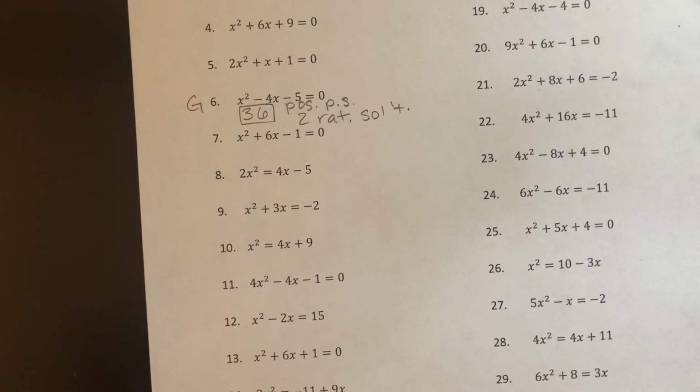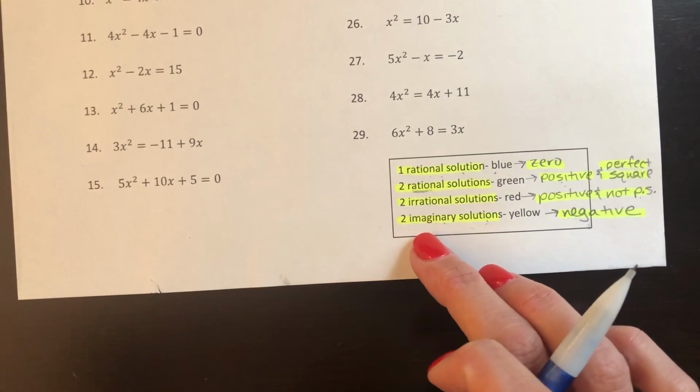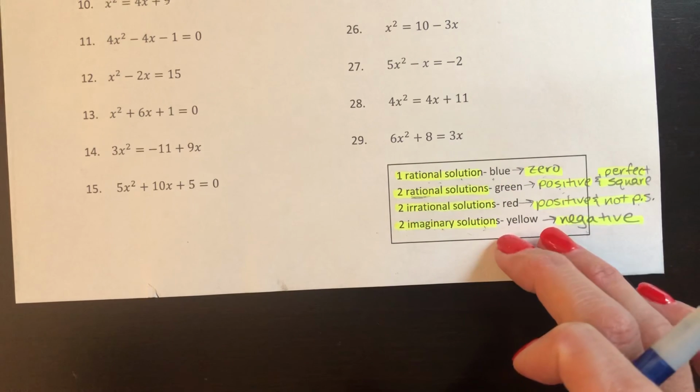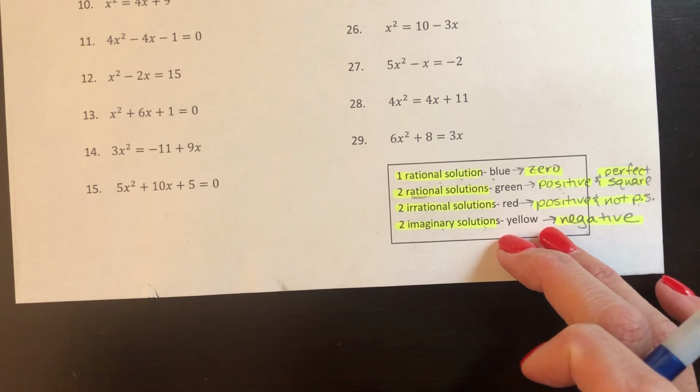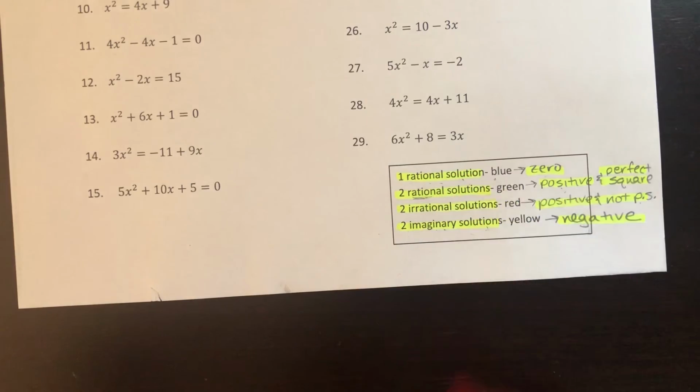All right, so this is what you're doing here. You're going to do this page. So find the discriminant and use that discriminant to tell what kind of answers you're getting here using this chart. And if you want to do the coloring activity, you can, but that is totally up to you. That is optional. So that is it for today. And now you're ready to do your work.